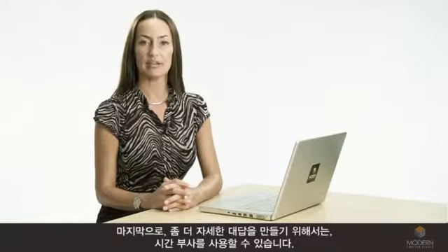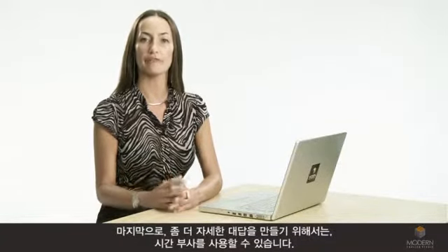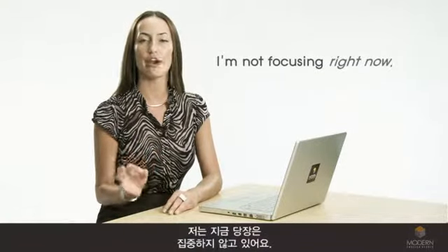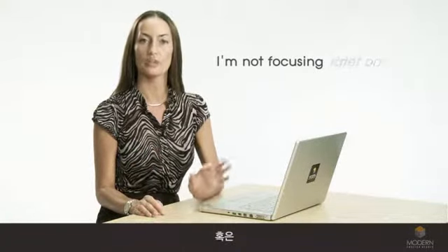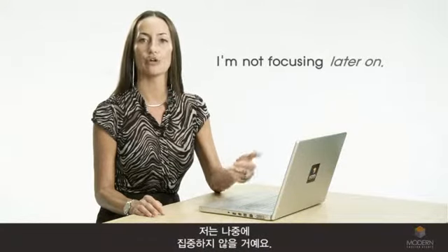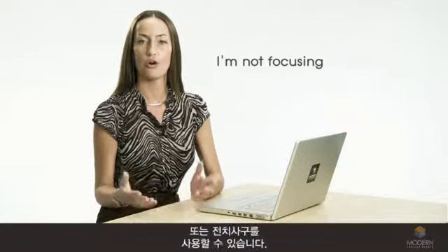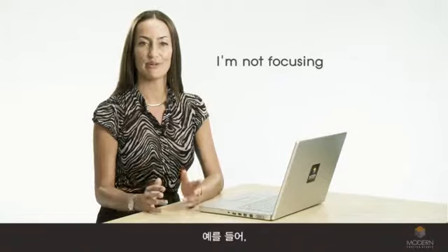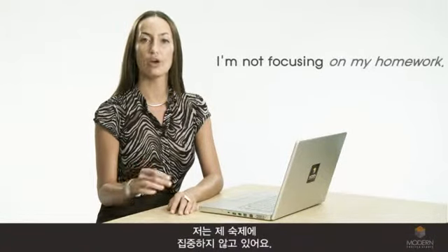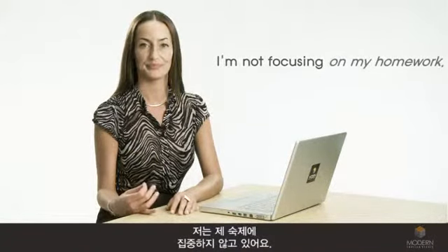Finally, to build a more specific answer, you can use a time reference. For example, I'm not focusing right now, or I'm not focusing later on. Or a prepositional phrase. For example, I'm not focusing on my homework.